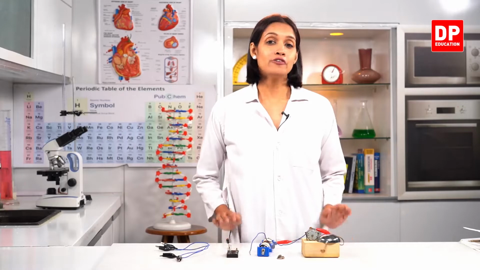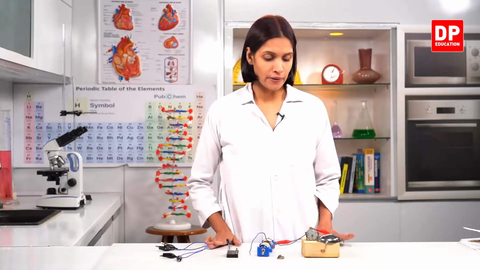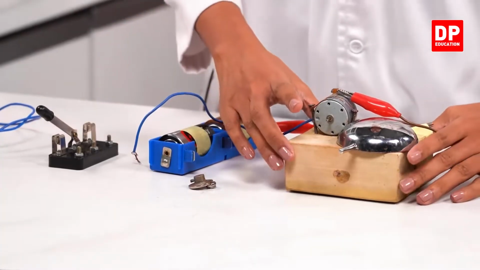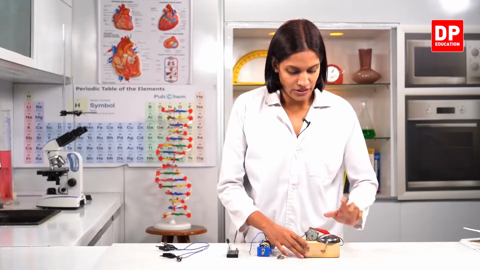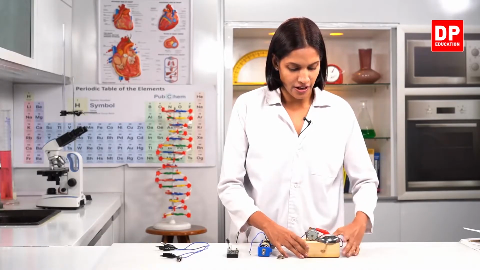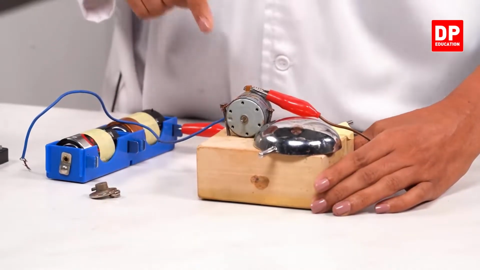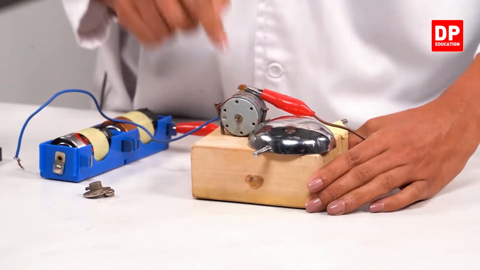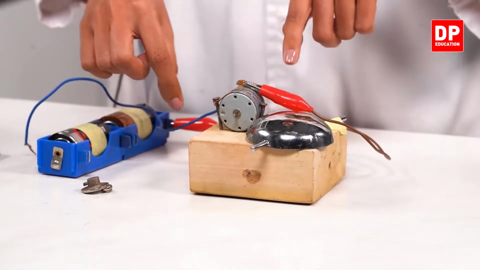Right, children. Now I'm going to show you all how to make a simple bell. Okay, right. Look at this one. So I have fixed this bell cover. This is a bell cover and I have fixed it on this piece of wood. And you all can see this is a small motor.